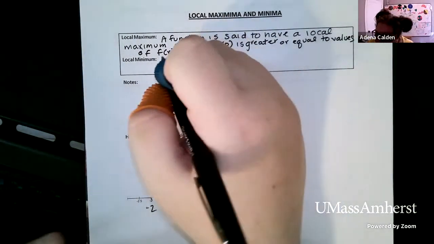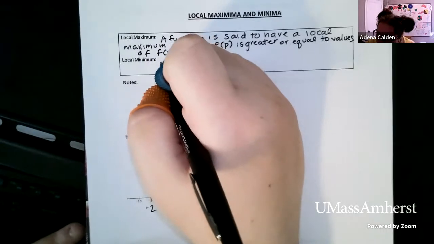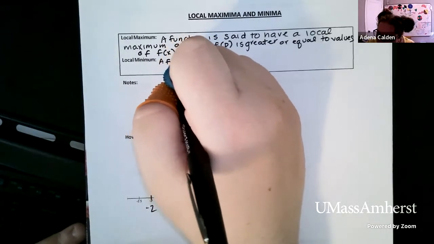So as you probably guessed, the local minimum is going to be very similar in definition.